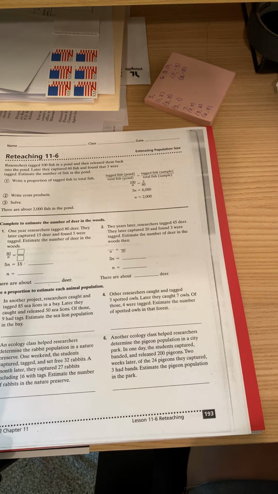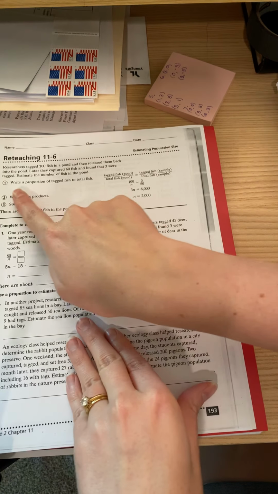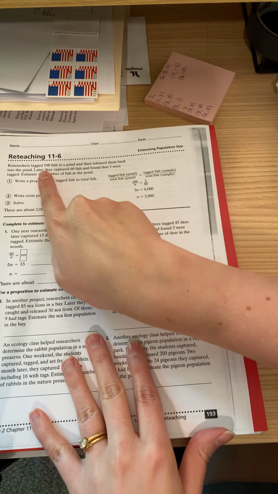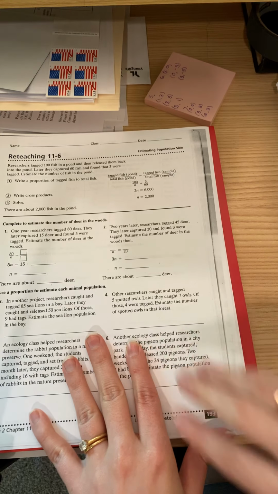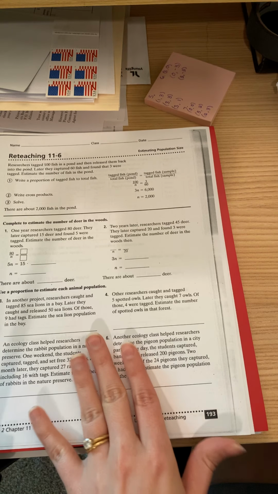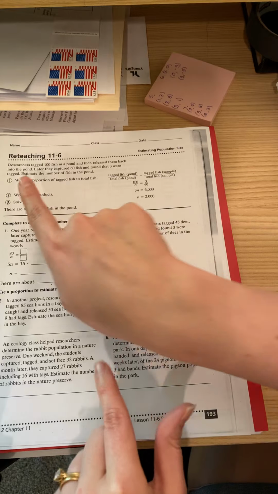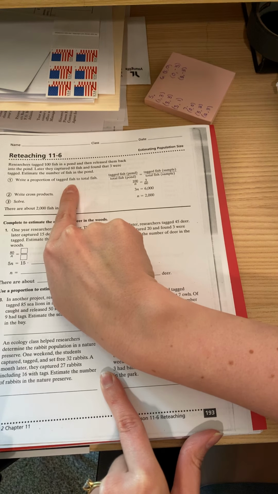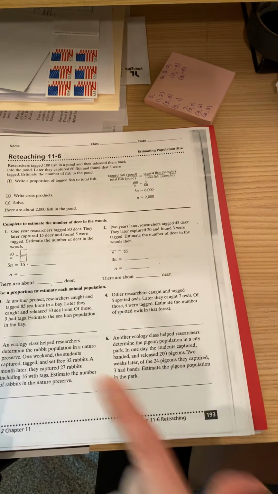Then later that day they went and caught 60 fish. However, out of the 60 fish they caught, only 3 of them had been caught earlier that morning and had tags on them. So based off of this information, what can we imagine to be the total number of fish in this pond? So step 1, to be able to use the amount of tagged fish and then the recaptured fish to come up with a sample size. Step 1, write a proportion of tagged fish to total fish.